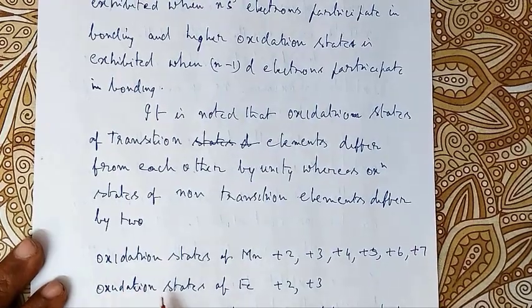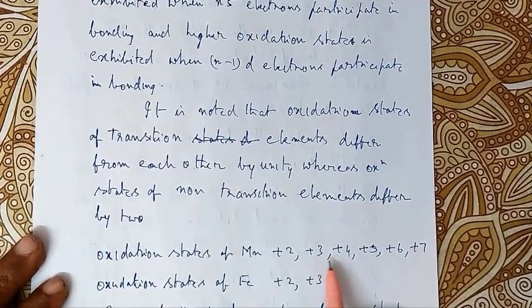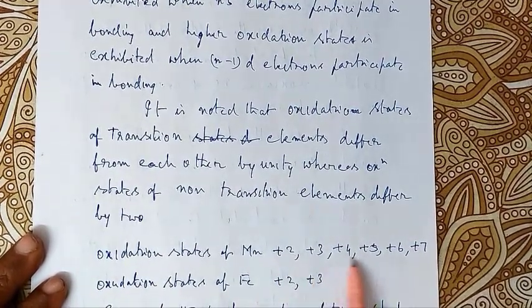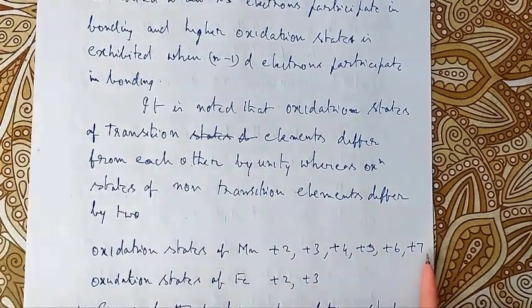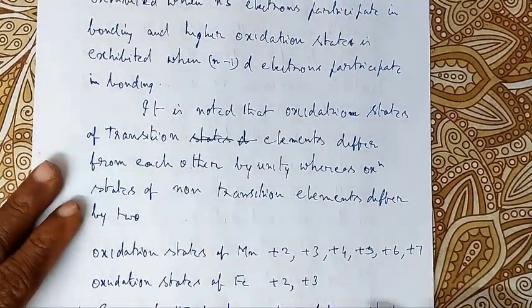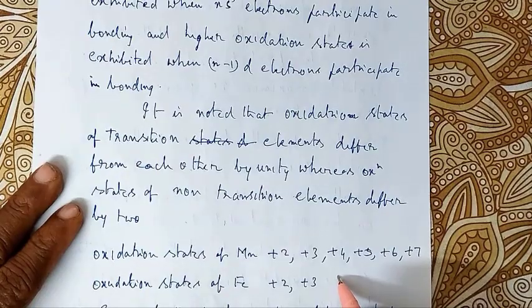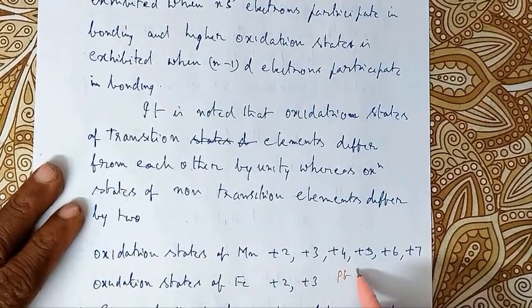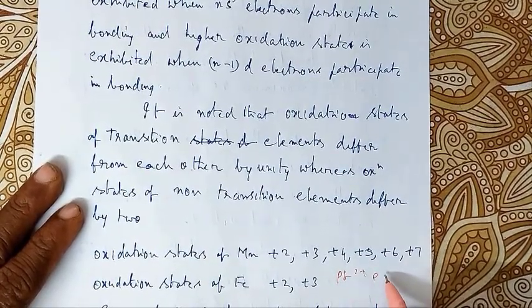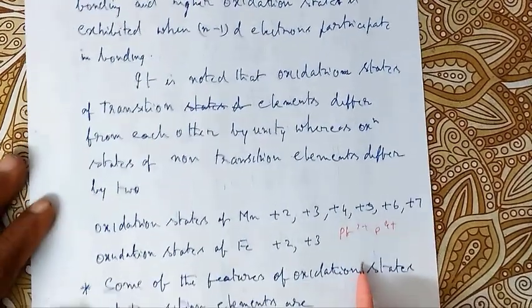That is, oxidation states of manganese, Mn2+, 3+, 4+, 5+, differ by unity, whereas oxidation states of say platinum, 2+ and 4+, differ by 2 units.